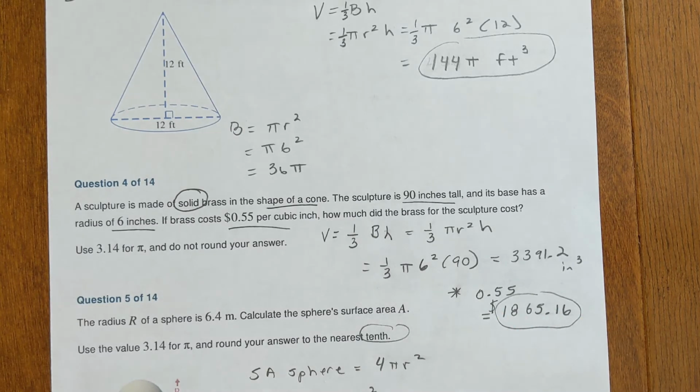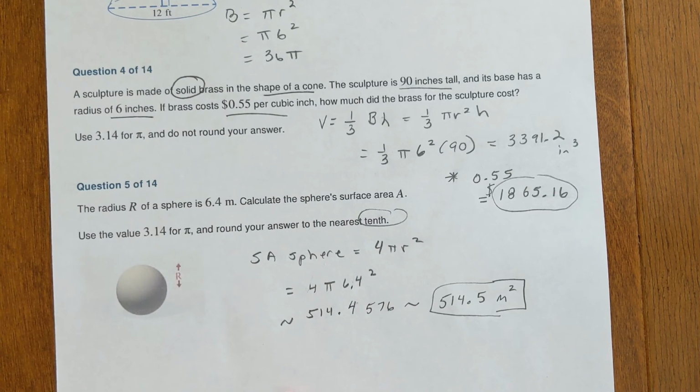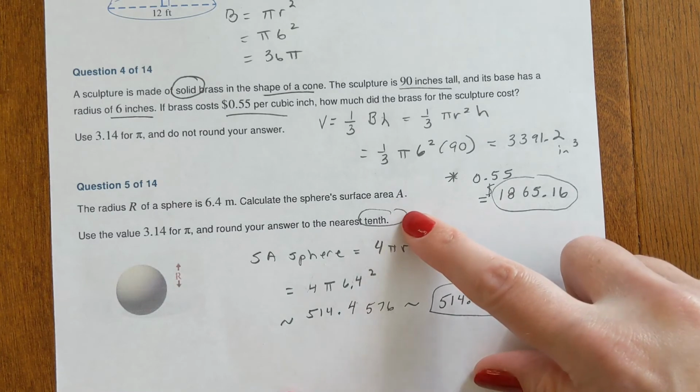Number 5, it says the radius of a sphere is 6.5 meters. Calculate the sphere's surface area. Use the value 3.14 for pi and round your answer to the nearest tenth. So we got to round it to the tenth on this one.